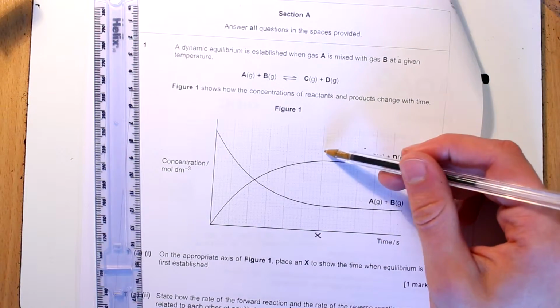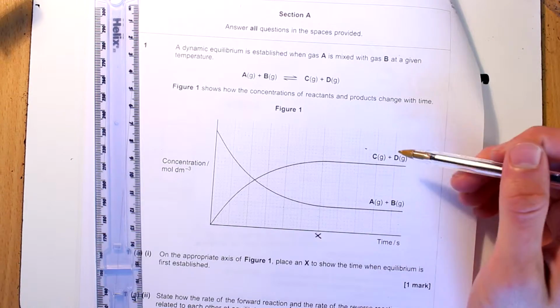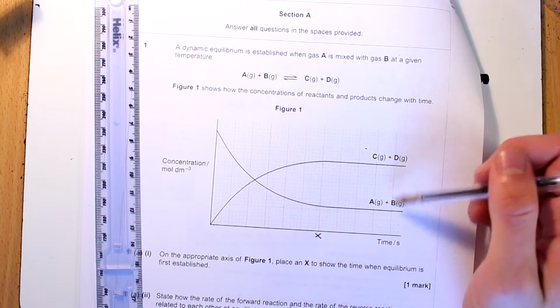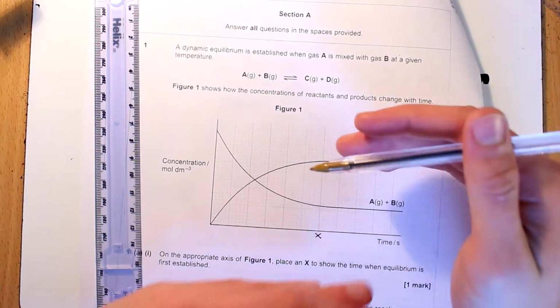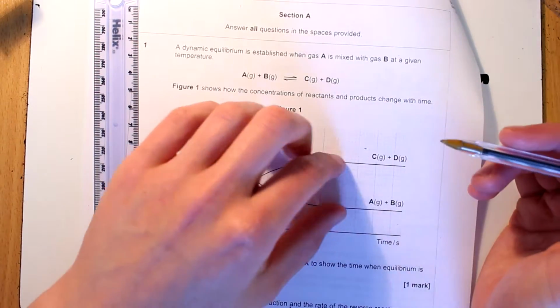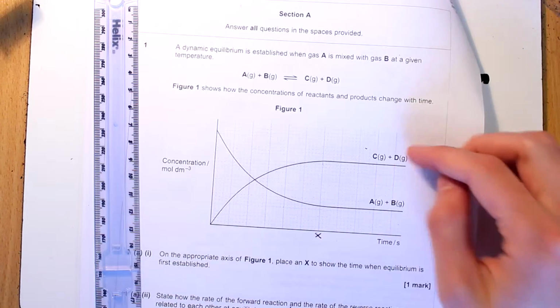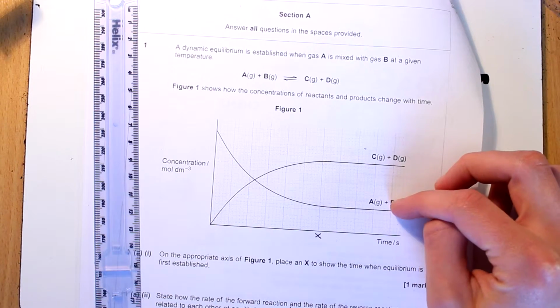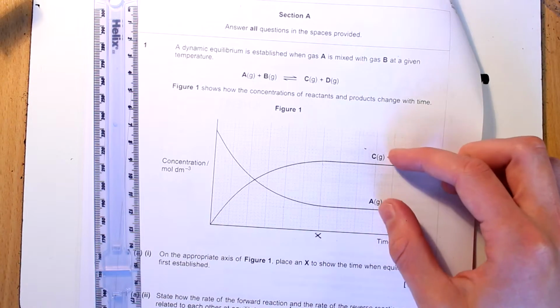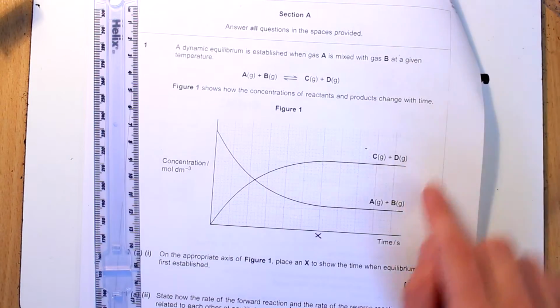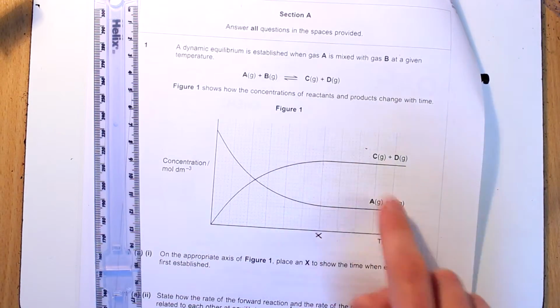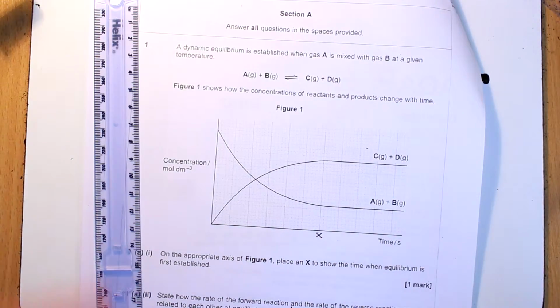And this is the time at which the equilibrium is established, where there's no more C and D being made and no more A and B being made. They remain at constant levels, but they are still reacting, just at a constant rate. So A and B are forming C and D, and C and D are forming A and B, but because it's happening at an equivalent rate, the concentrations just remain constant. And that is effectively what a dynamic equilibria is.